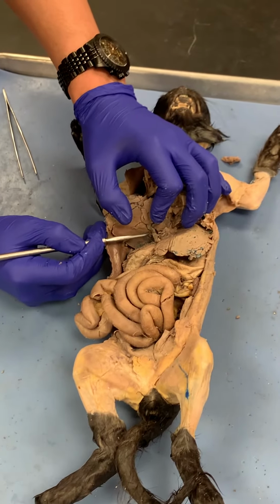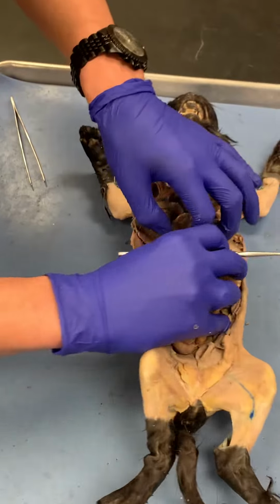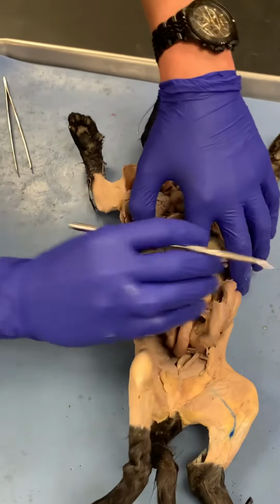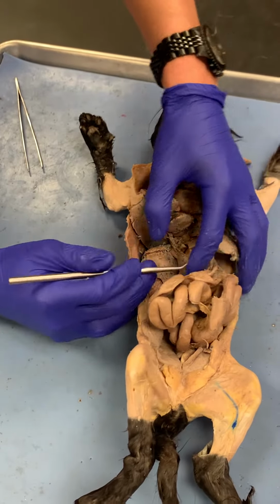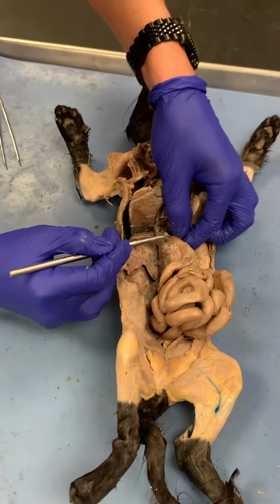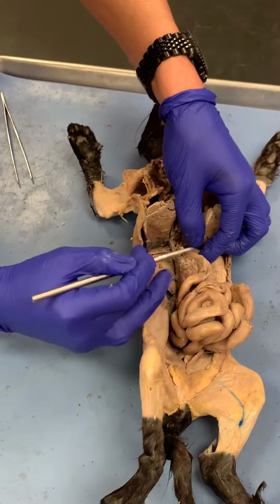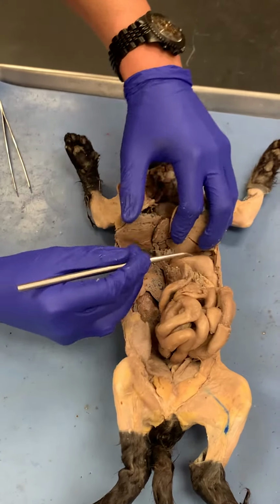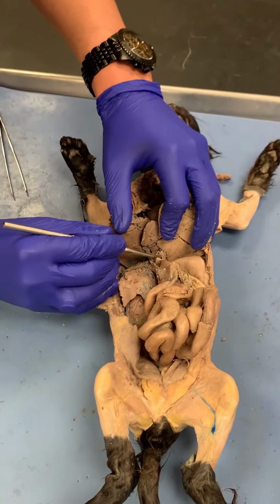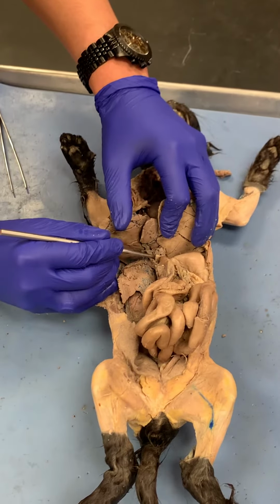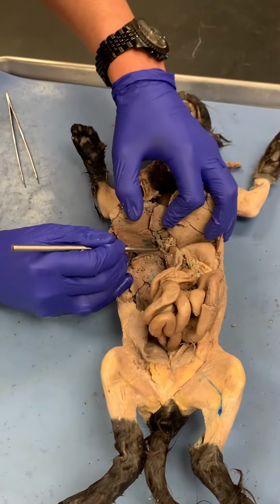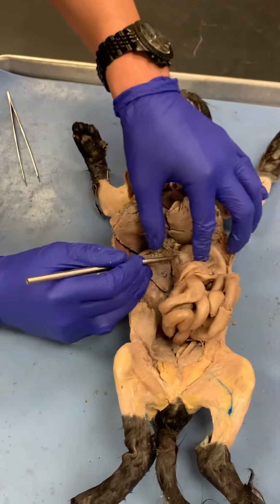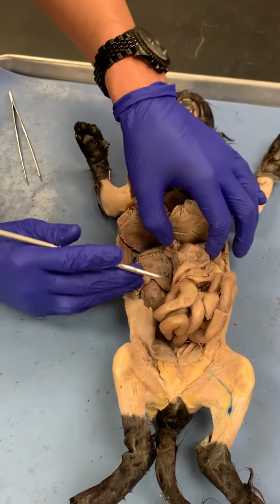So the cystic duct, and then what I then look for is the common bile duct. The common bile duct is what's going here into the duodenum. So this here is the duodenum, the first part of the small intestine. And then what's coming off of here, this is the common hepatic duct. So the common hepatic duct and the cystic duct merge, and they form the common bile duct.